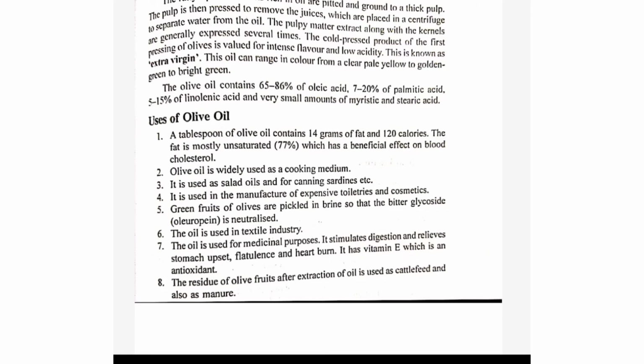The oil is used in the textile industries. The oil is used for medicinal purposes. It stimulates digestion and relieves stomach upset, flatulence, which is the accumulation of gas in the alimentary canal, and heartburn. It has vitamin E, which is an antioxidant. The olive fruit has a rich content of vitamin E, and vitamin E is useful as an antioxidant. So it is used for different medicinal purposes.